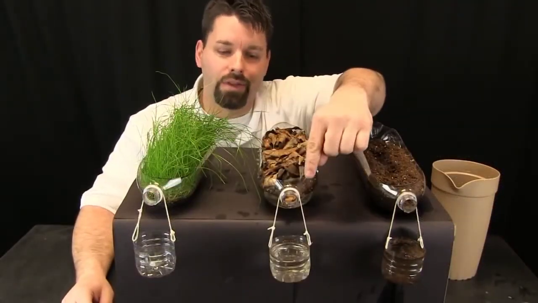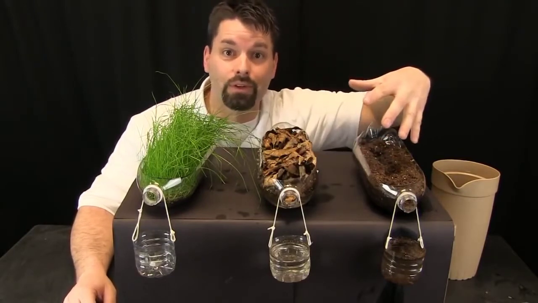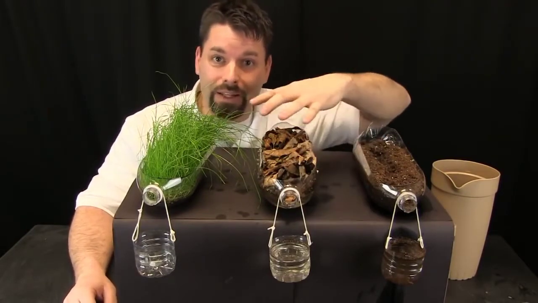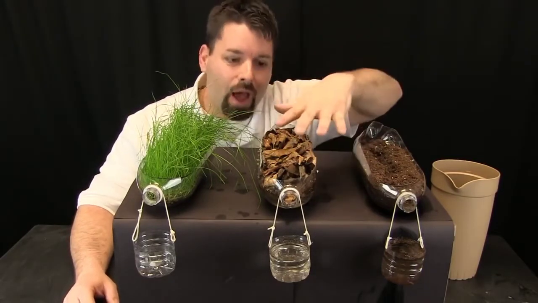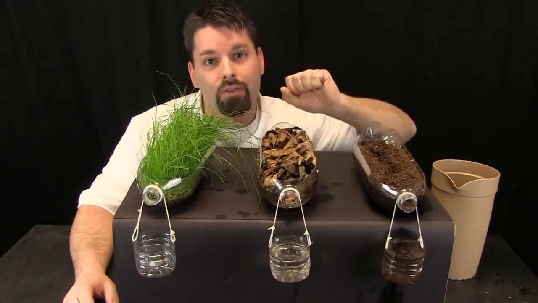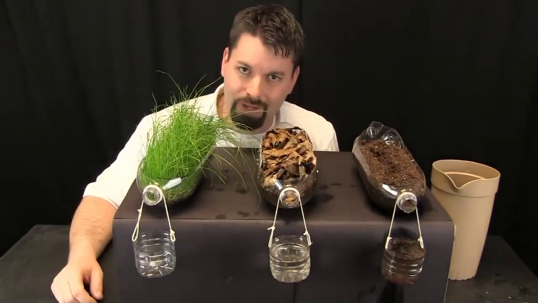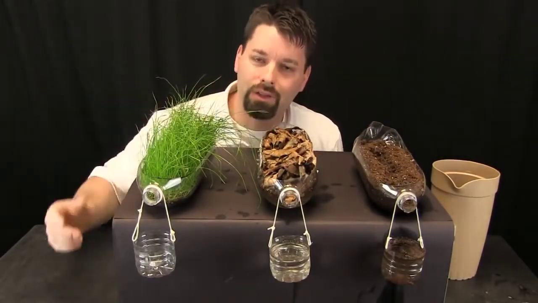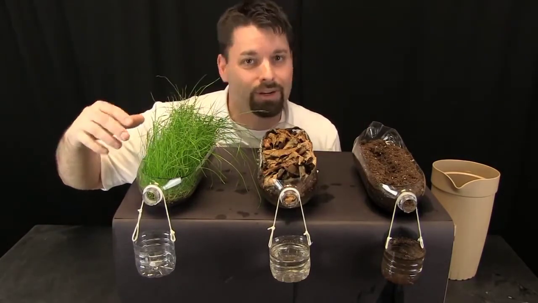So why do you think this container is a little bit cleaner? Well, what's different between the two? Well, this one had leaves, dead leaves on top, and I think most of these dead leaves helped protect the soil underneath from moving with the water. So what do you think is going to happen with our third container? We have plants growing in the soil. What's going to happen when we add water and make it rain in this container?